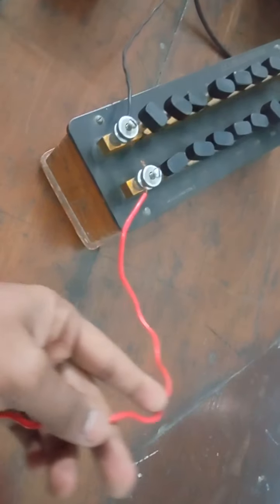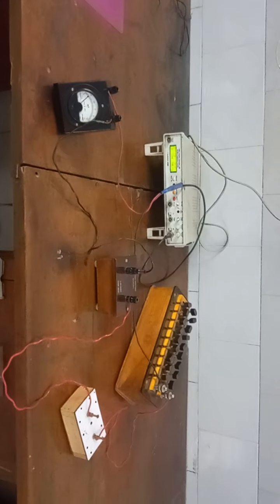Another end of the capacitor is connected to the second end of the oscillator. So this is how the whole connection looks.